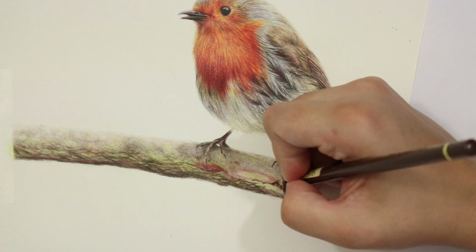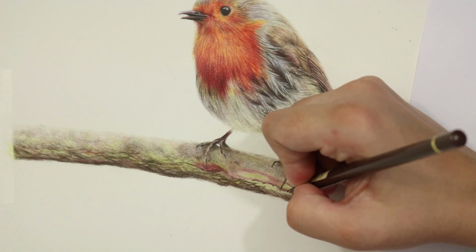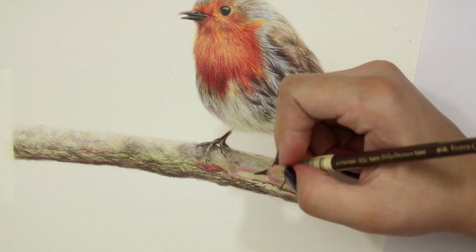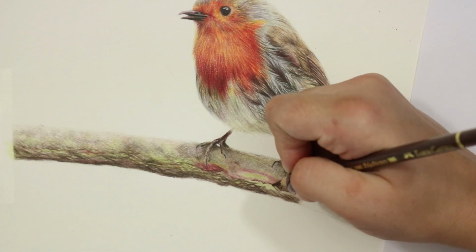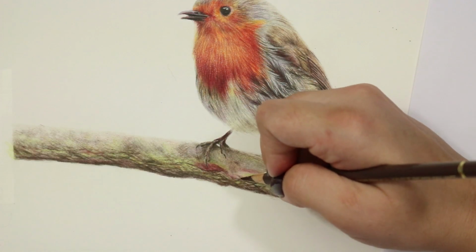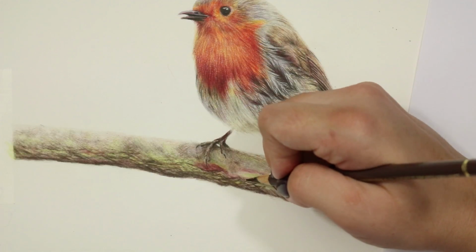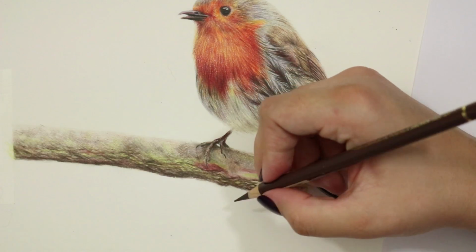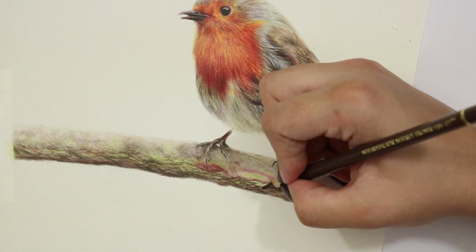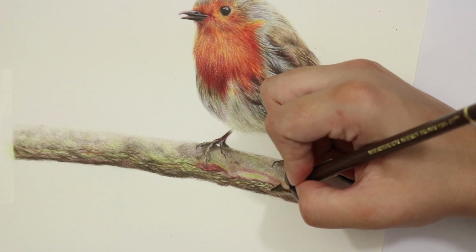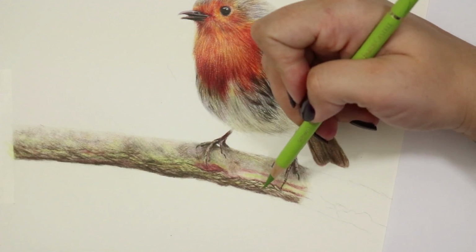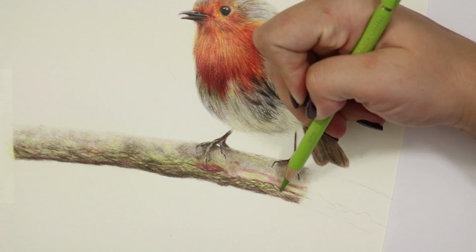Going around the very edge of this Indian red area as well, and just adding a line of the walnut brown so that it looks like that is peeling away. And then just going to shade in some green underneath that, saturate that green tone.